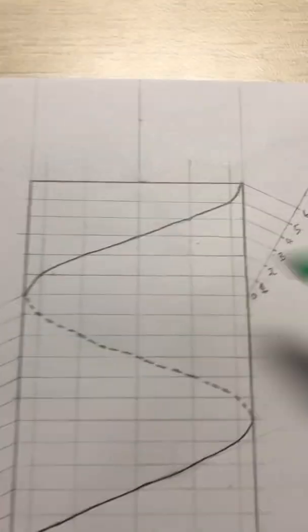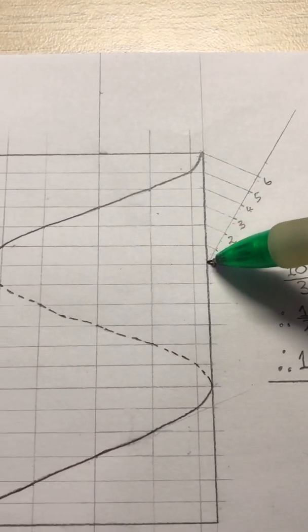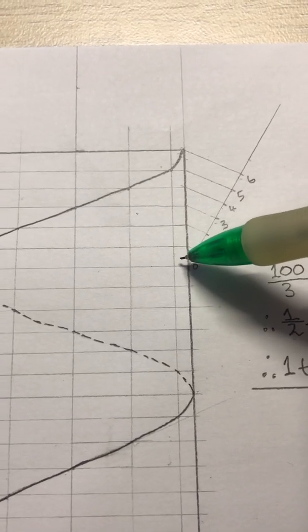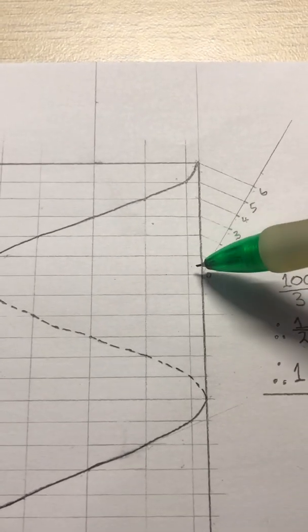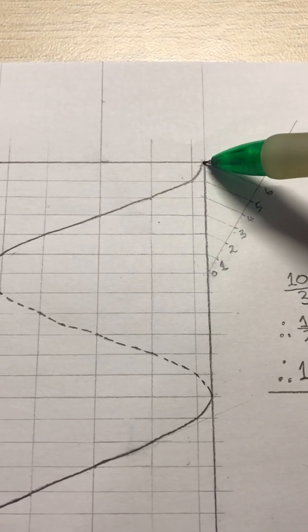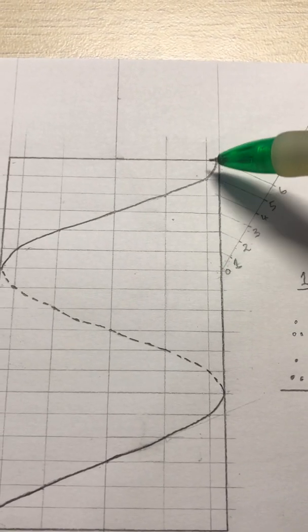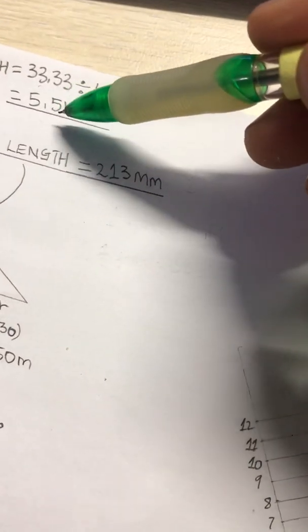Remember, from here to here is 33.33, and we divided it into 6 parts. So I divided by 6, right? Then I got 5.56 millimeters.